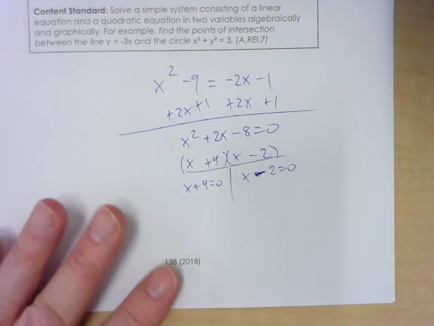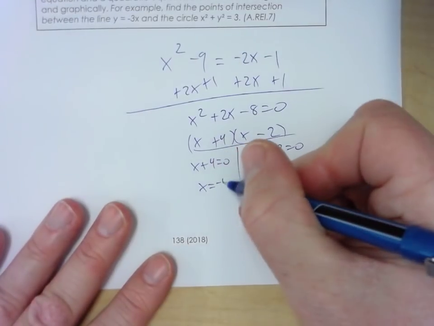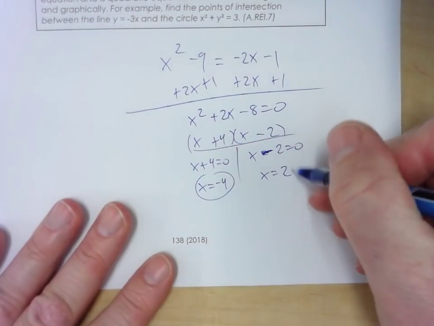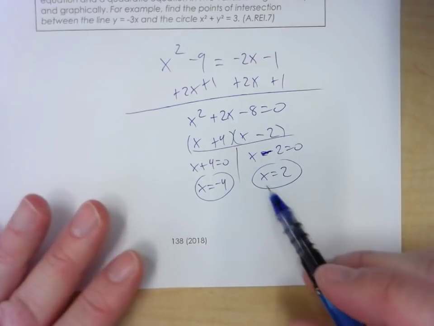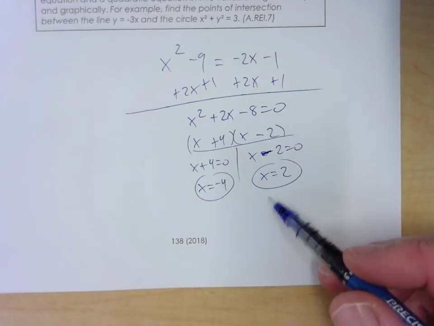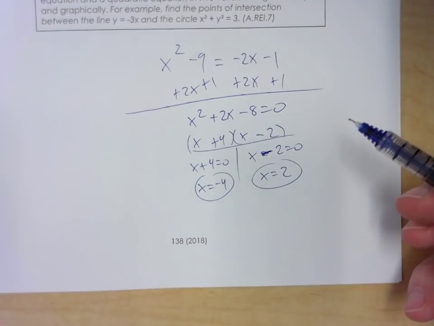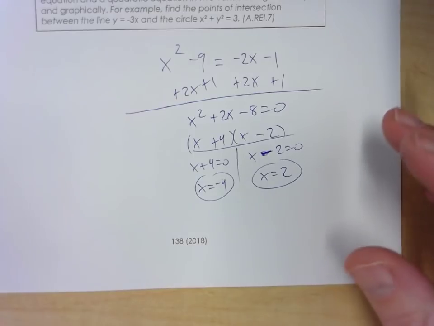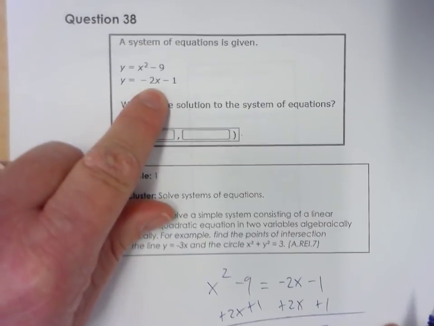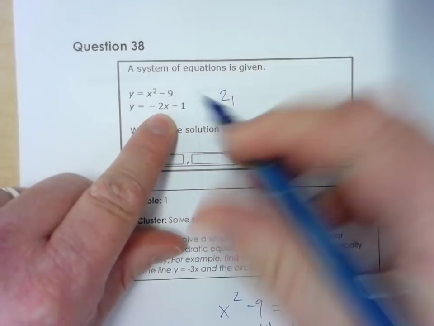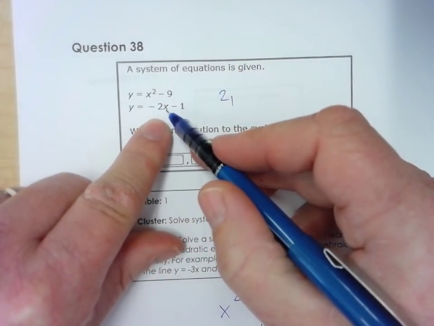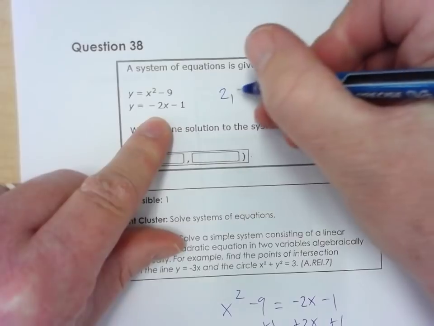And we solve the little baby equations. So we have those are 2 answers. Now, those are the x values. We need the y values. So I have to put the x back in. So if I put x as 2 back in here, it would be negative 4 minus 1 is negative 5.